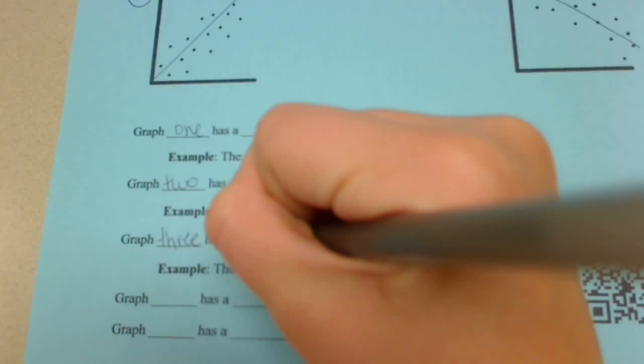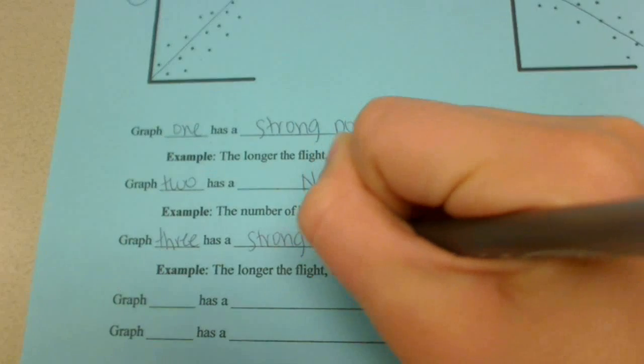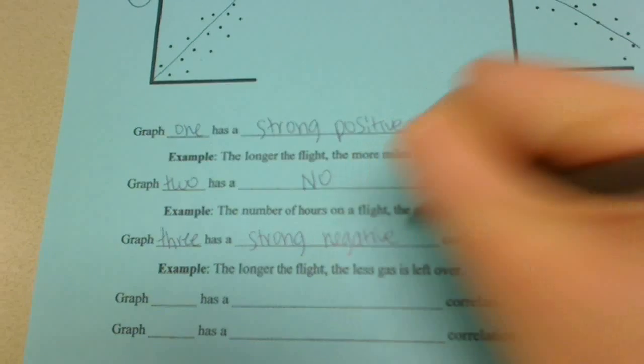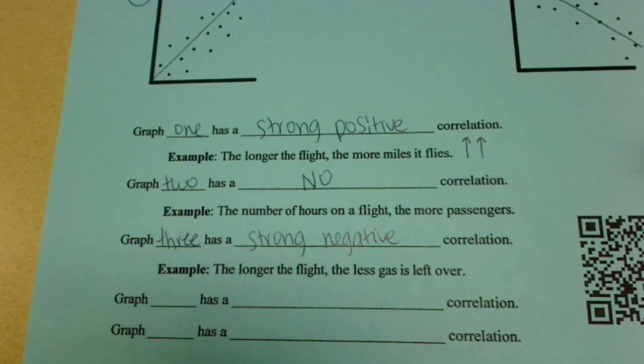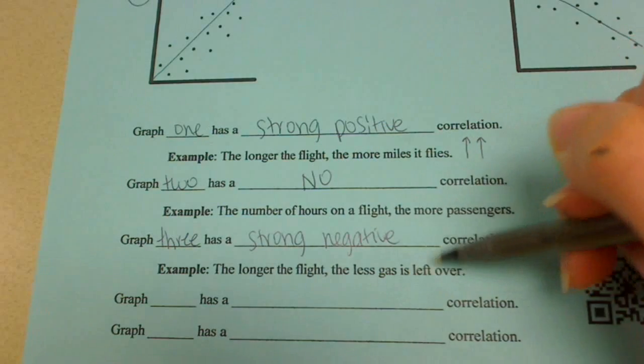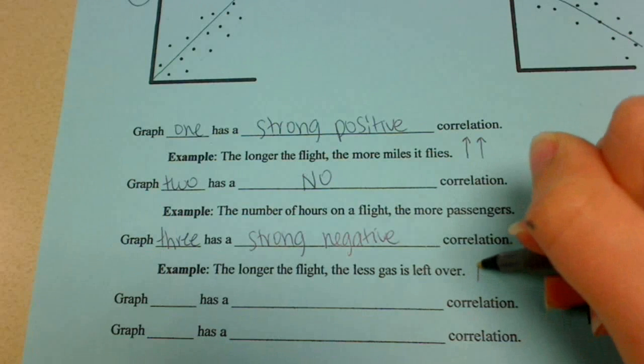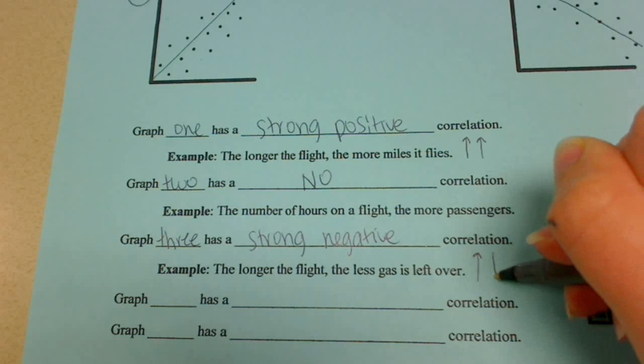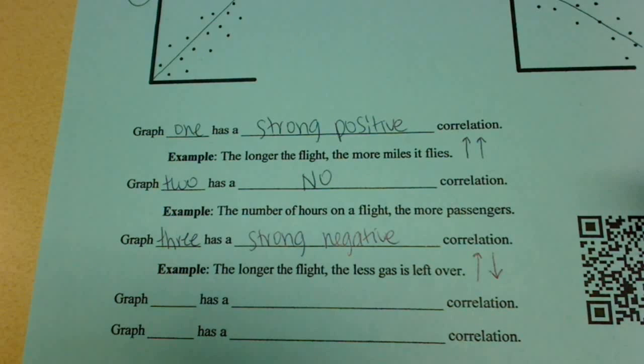Graph 3 has a strong, negative correlation. For example, the longer the flight, the less gas is left over. The longer the flight increases as the gas decreases.